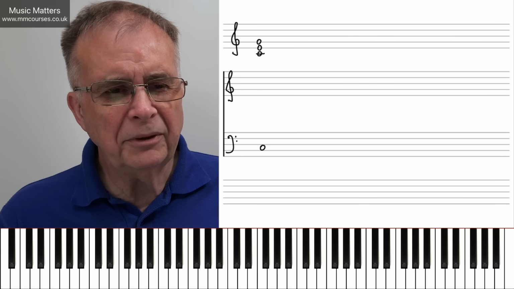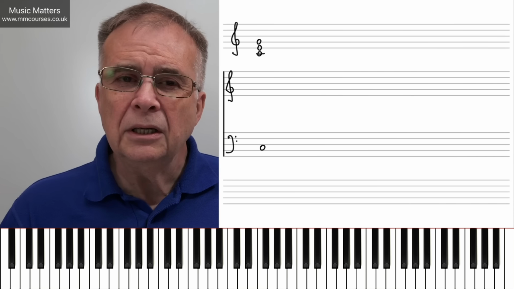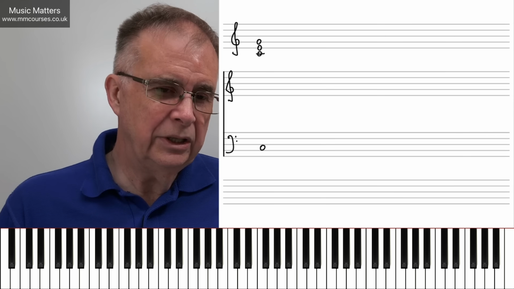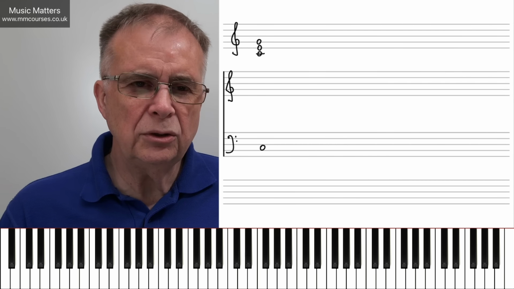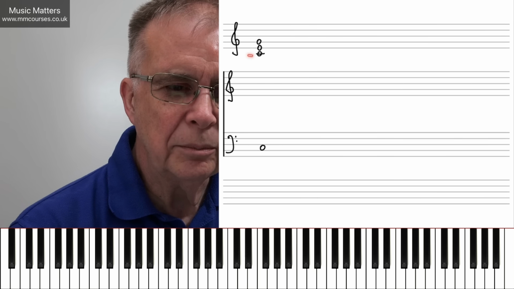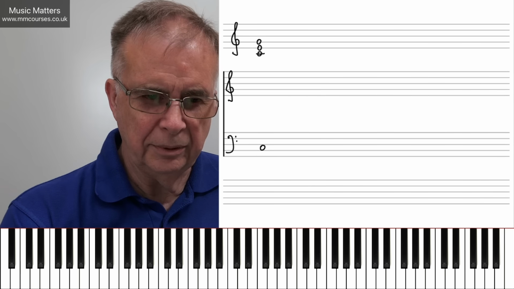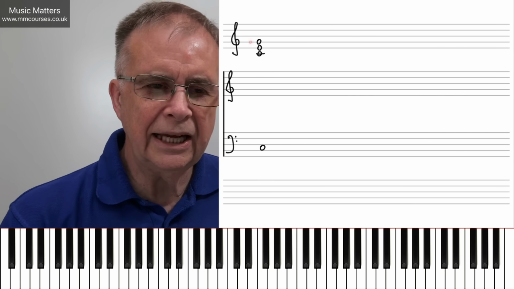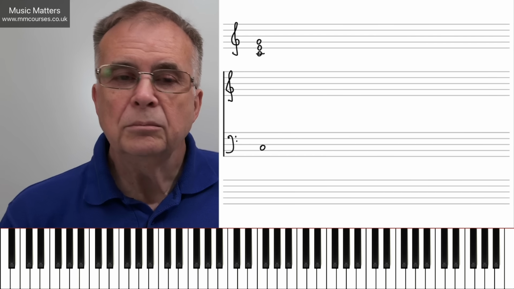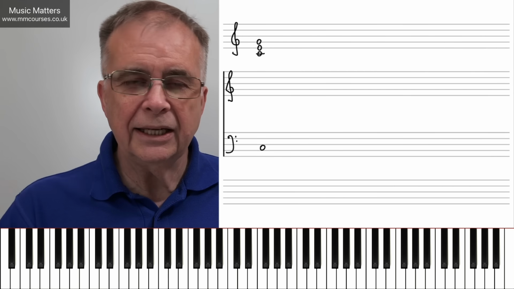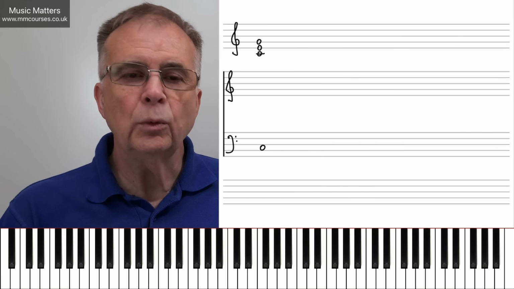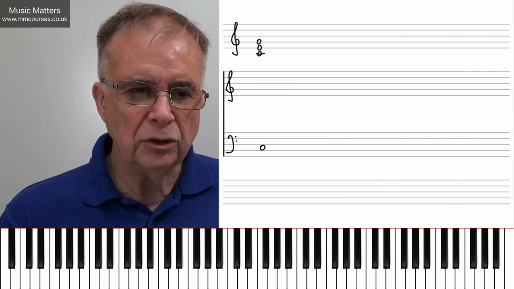And then I'm thinking if I'm in four parts, I'm going to have one of these notes used more than once, aren't I? Okay, now do I have to use these in the order in which they come? I mean, do I have to use C at the bottom and E maybe in the tenor part and G in the alto part and then double something at the top? No, you can put them in any order you like, as long as that C is sitting in the bass, because we're writing what's called a root position chord.